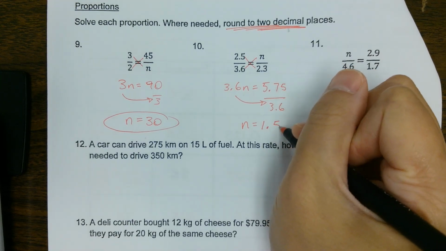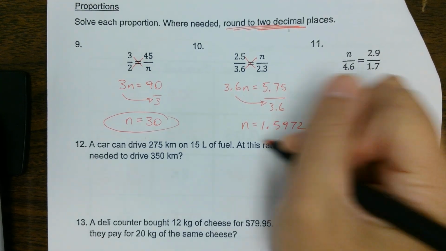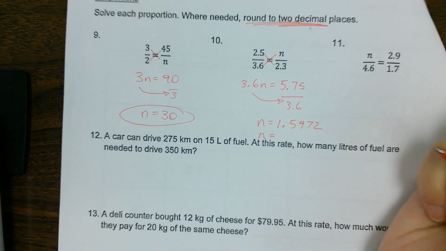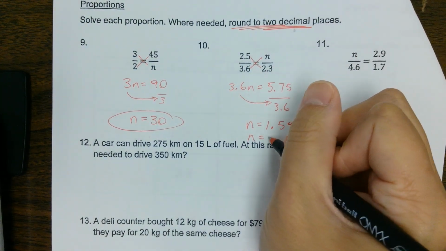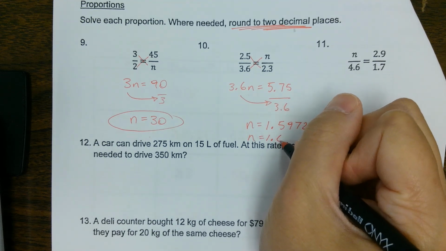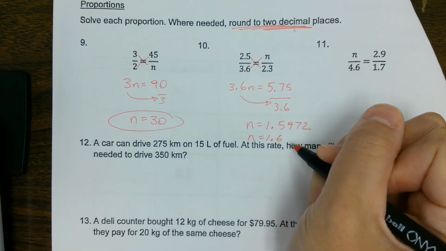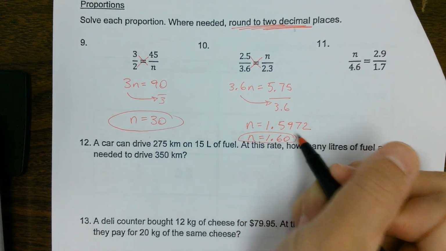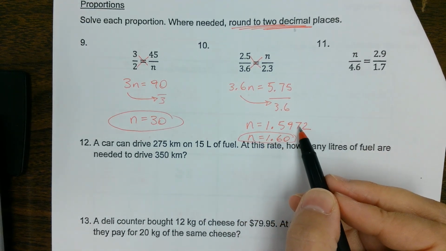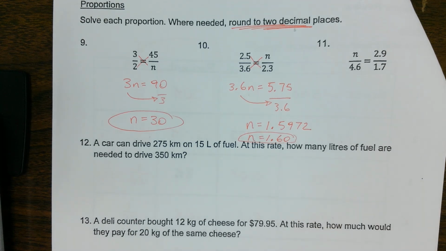Good. 1.5972. Yes. Round. Read the question carefully. Round. So when I round this, it gets to 1.6. You can write either 1.6 or 1.60. Okay, so this is a tricky one because the 7 boosts this up to 60.